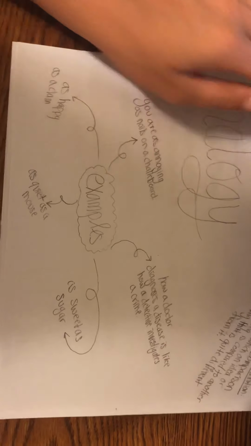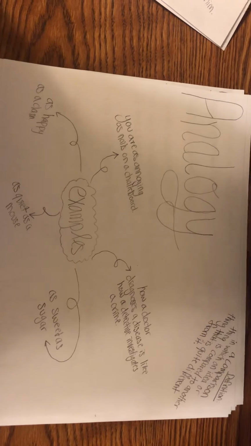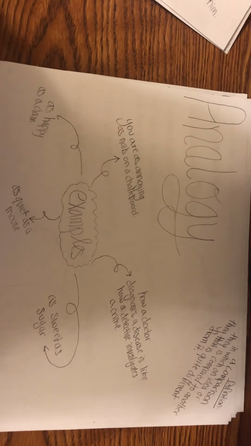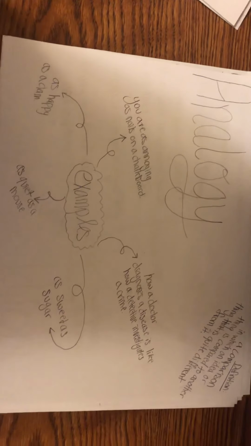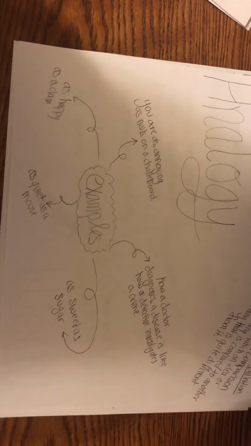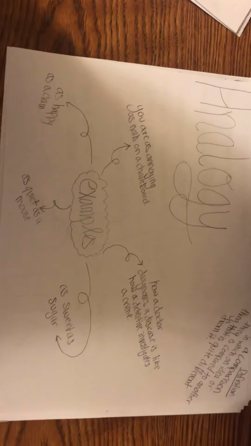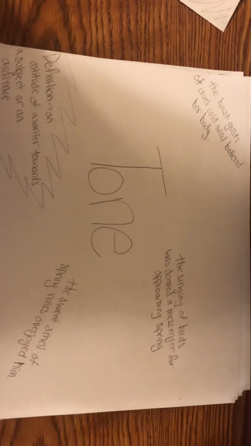The 10th literary device is analogy. An analogy is a comparison where an idea or thing is compared to something that is very different from it. A few examples are, how a doctor diagnoses a disease is like how a detective investigates a crime, or as quiet as a mouse. Or another example is, you are as annoying as nails on a chalkboard. The last 2 devices are easily confused with each other.